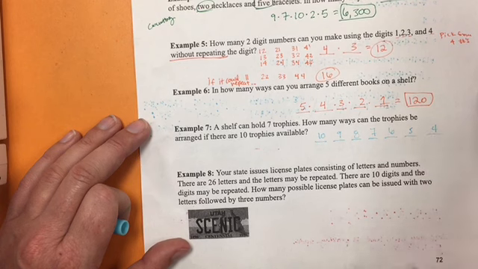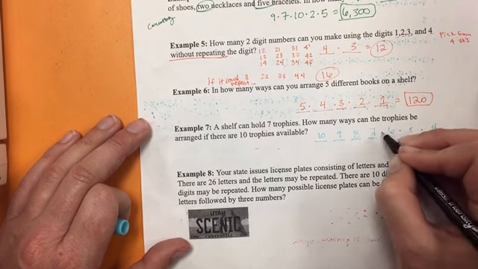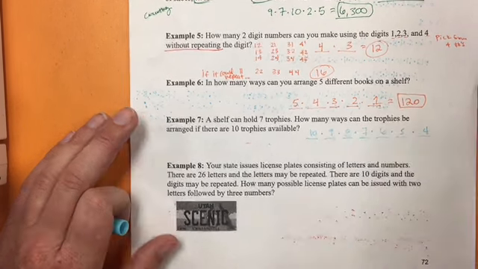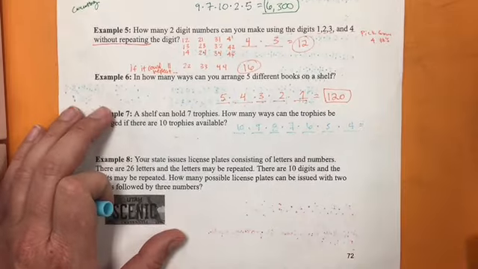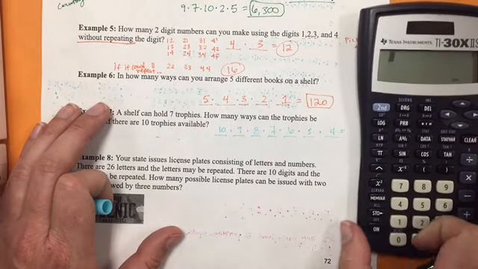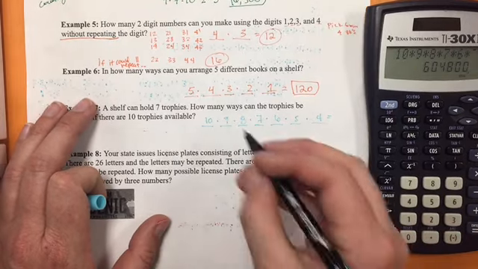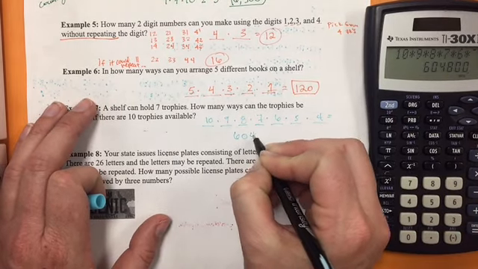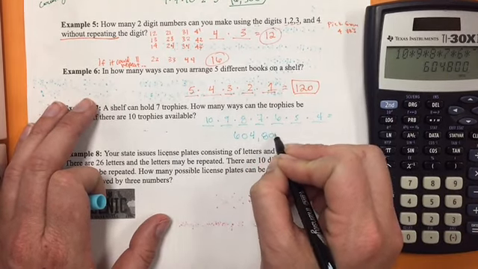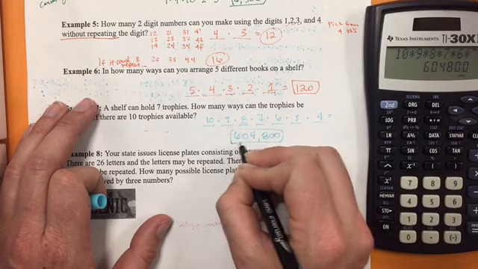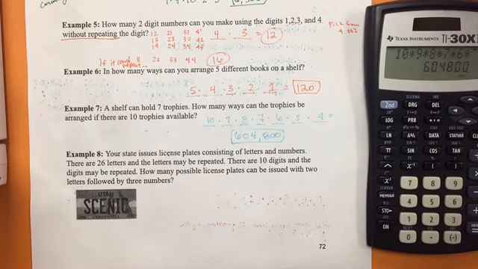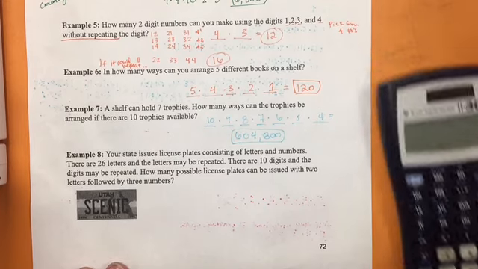The rest do not have spots, so they are left off of the trophy case. That is how many ways I can arrange my trophy case.